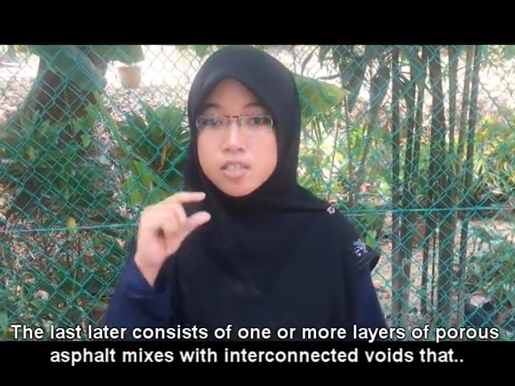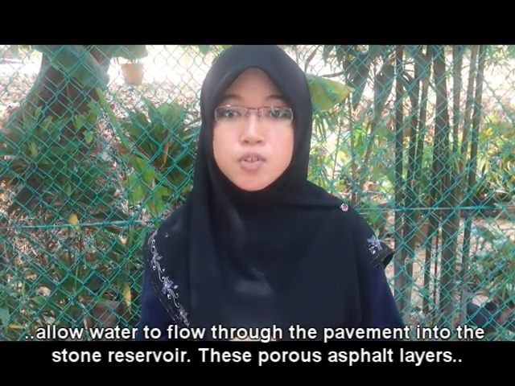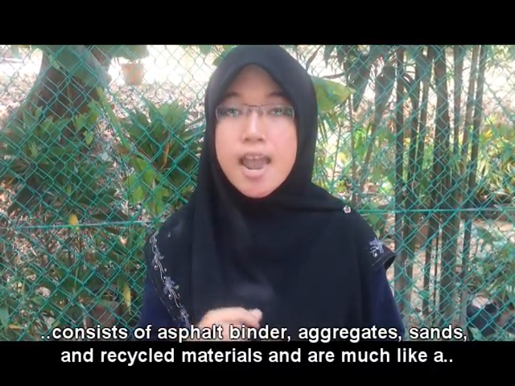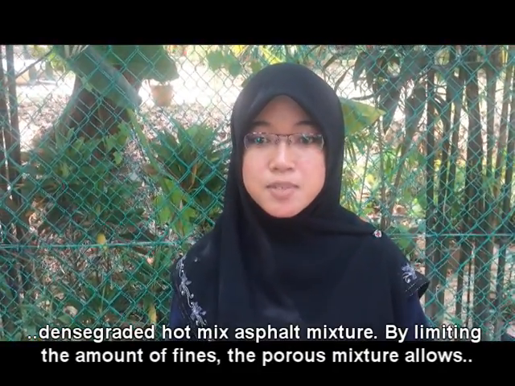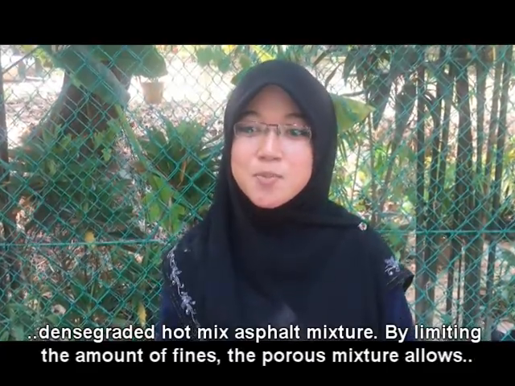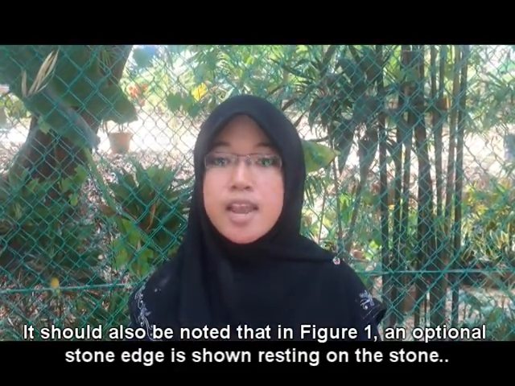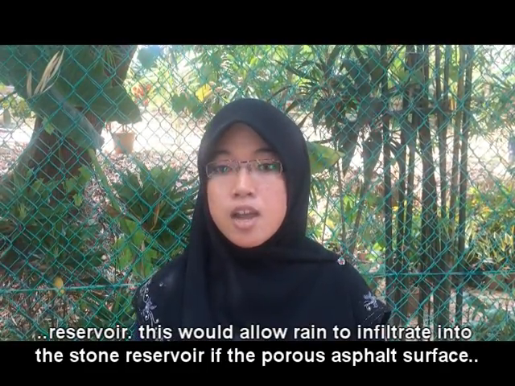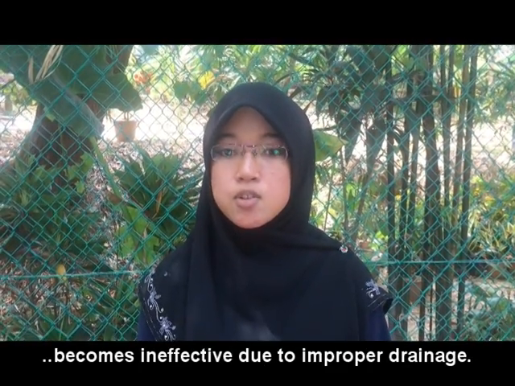The last layer consists of one or more layers of porous asphalt mixed with interconnected voids that allow water to flow through the pavement into the stone reservoir. These porous asphalt layers consist of asphalt binder, aggregate, sand and recycled materials and are much like a dense-graded hot mix asphalt mixture. By limiting the amount of fines, the porous mixtures allow for more air voids. Typically between 16 to 22% is recommended. It should also be noted that in figure 1, an optional stone edge is shown resting on the stone reservoir. This will allow rain to infiltrate into the stone reservoir if the porous asphalt surface becomes ineffective due to improper drainage.